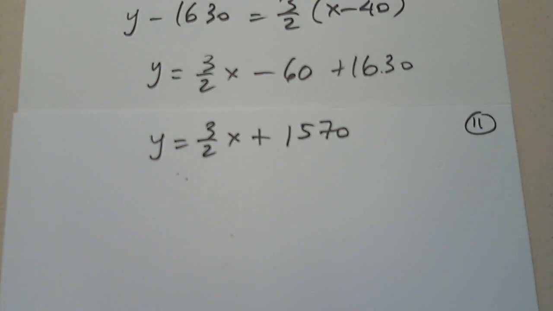Interpret the slope. Okay, so if we do not send or ship any packages, we still have the 1570 fixed costs, maybe the rent, maybe the electricity in the building, all the fixed costs. So interpret the slope. Expenses decrease? No, expenses increase by, for each additional package.